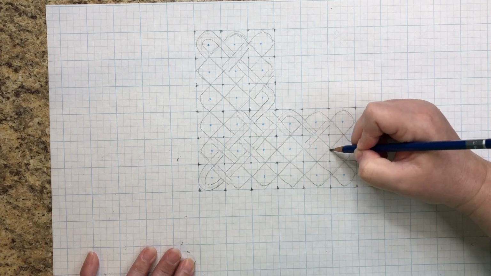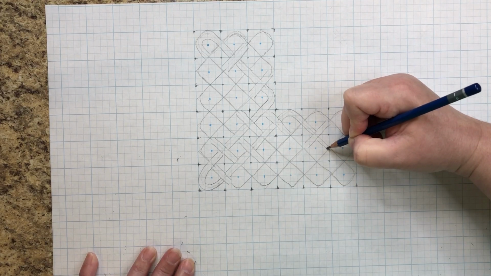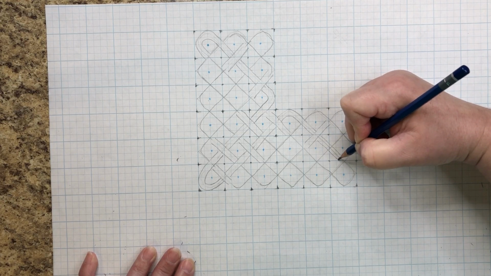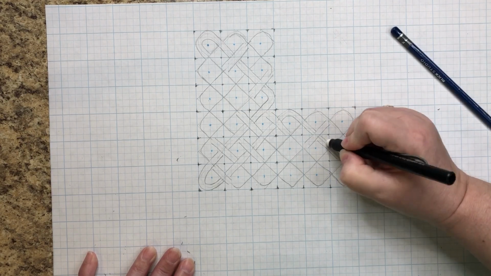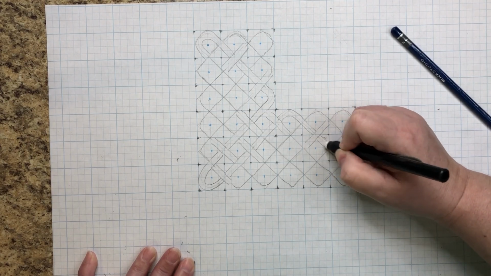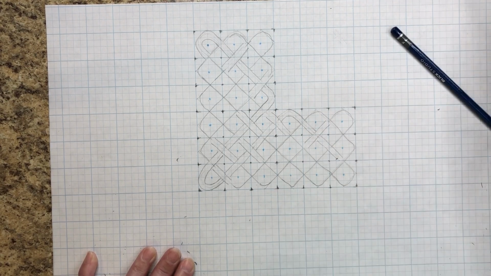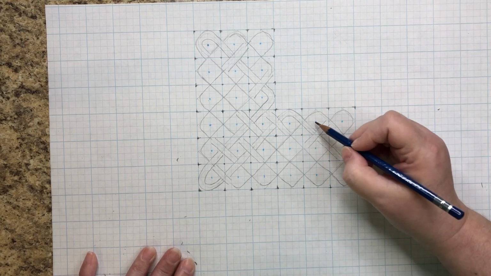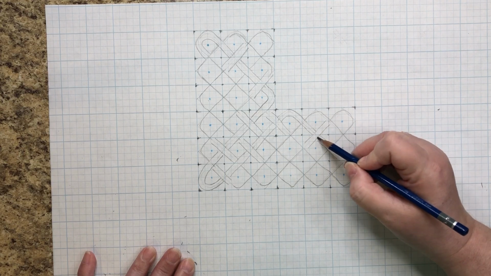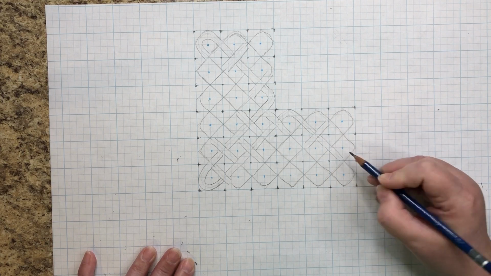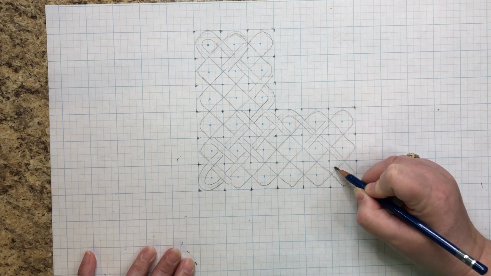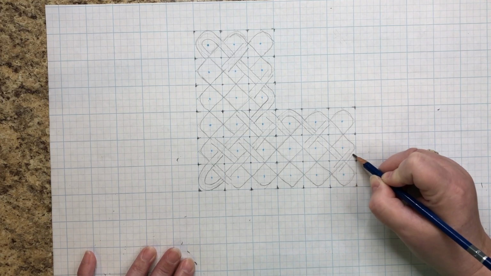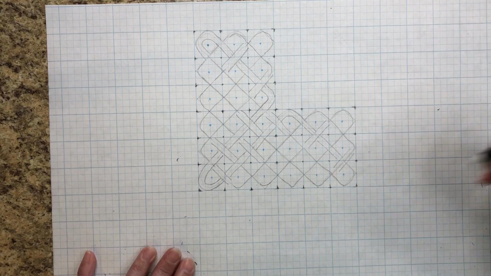We went under, we have to go over. Over, under, over. This is going to be under. Okay.